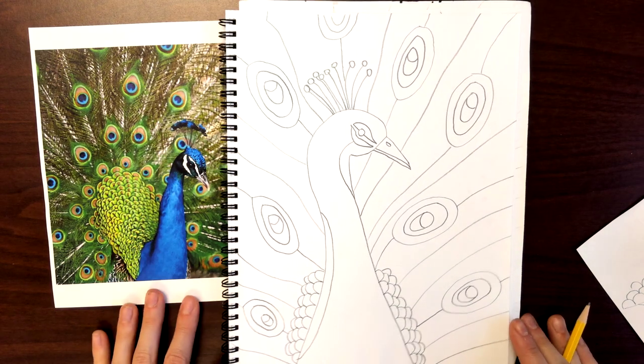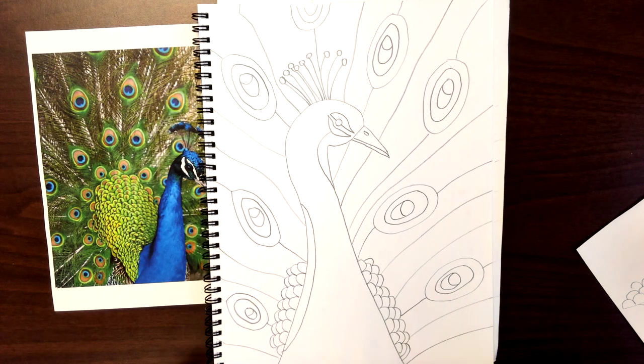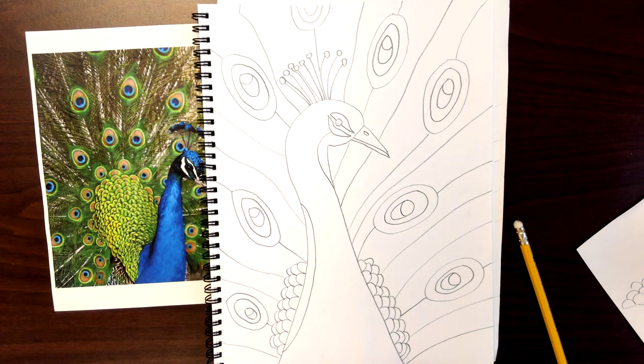Alrighty, here is your peacock. First step, drawing. Nice job, everybody.